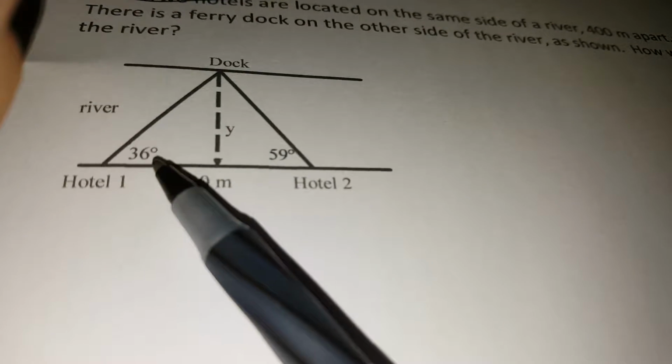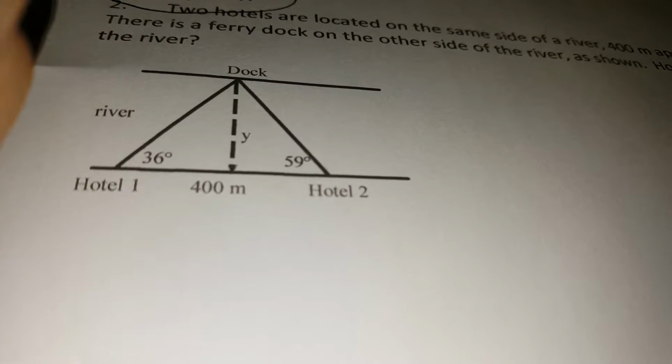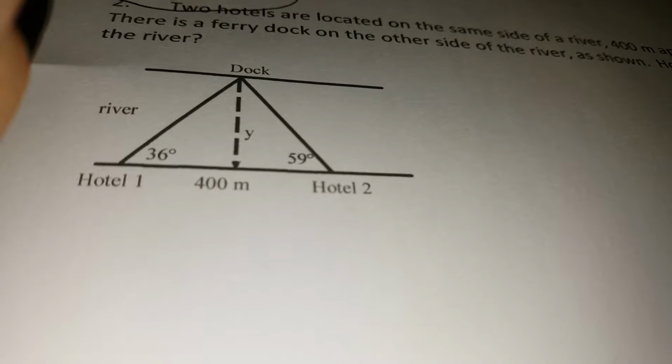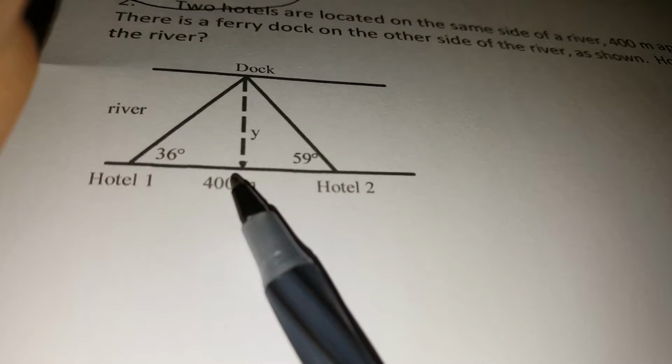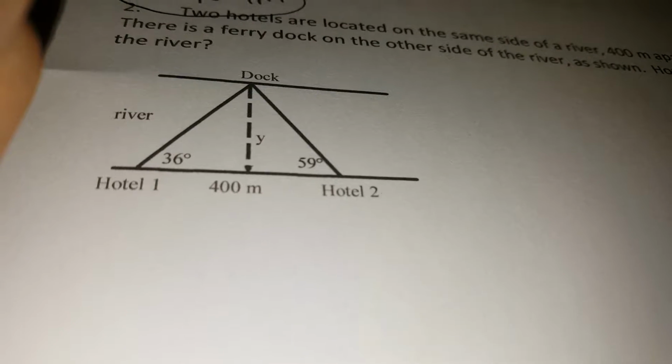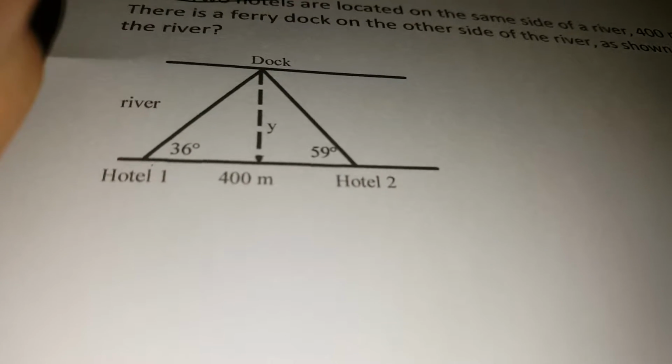Okay, so one thing to note is that the angle here and here are different, so you don't have an equilateral triangle. So you can't assume that from hotel 1 to here and here to hotel 2 are each 200. You can't split that in half. If these were the same angles, then you could make that assumption. But because they're not the same angle, they're not equilateral triangles, so you can't make that assumption.